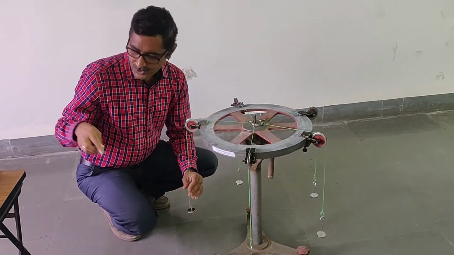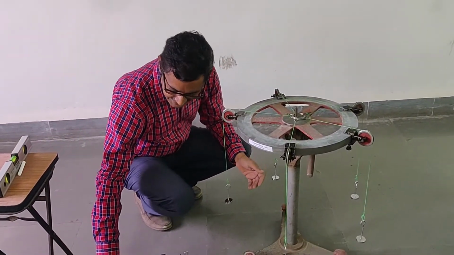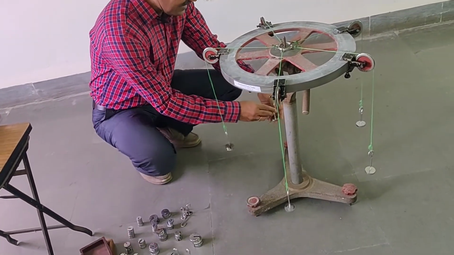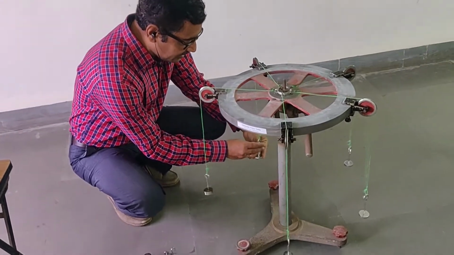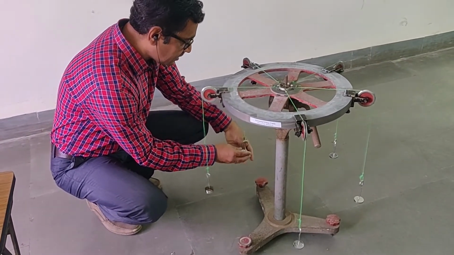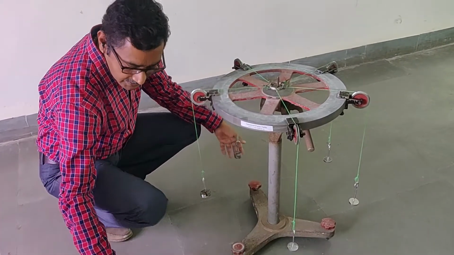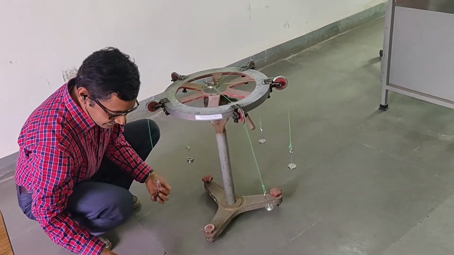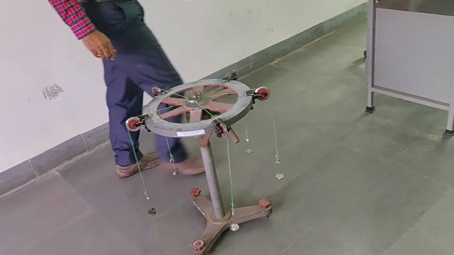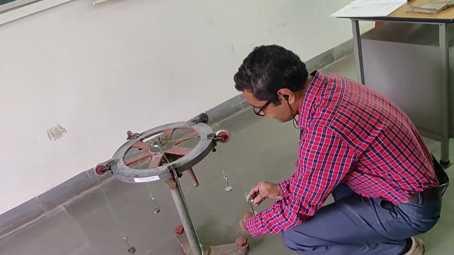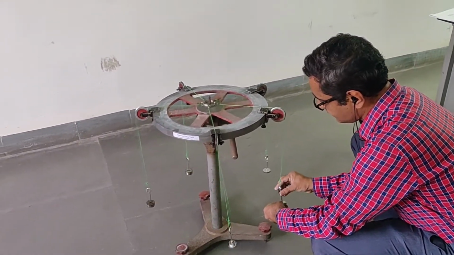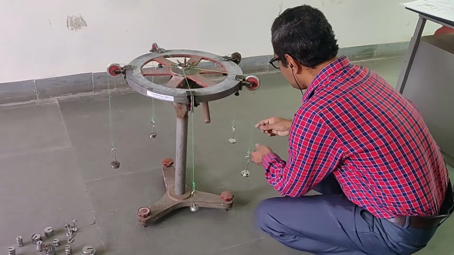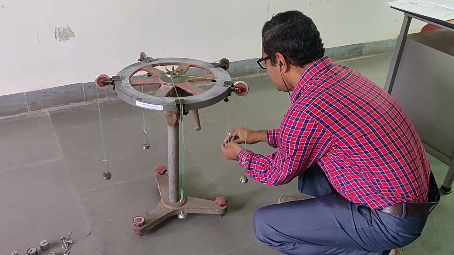And now we are applying the forces on this. Okay, we are applying the weight. This is 50 gram, here I am applying. Here I am applying another 50 gram, so it becomes 100. Here I am applying 25 gram. Here also I am applying 25 gram. Again 50 gram. Sorry, it is 25 gram. In this way we have to change the loads.